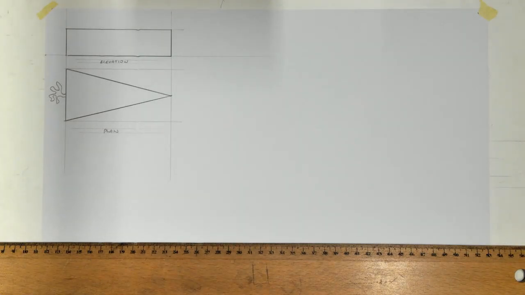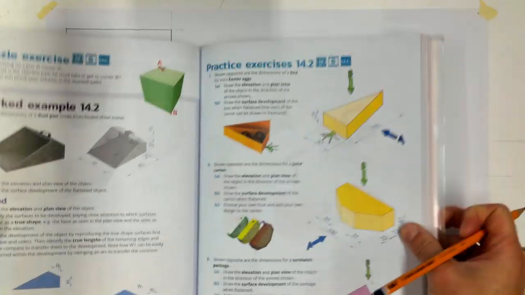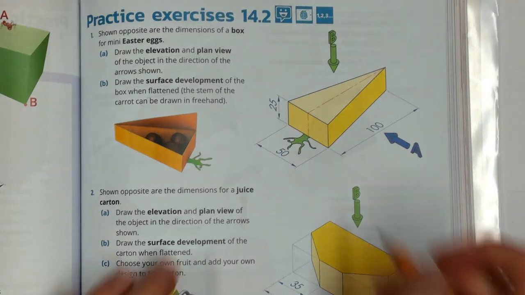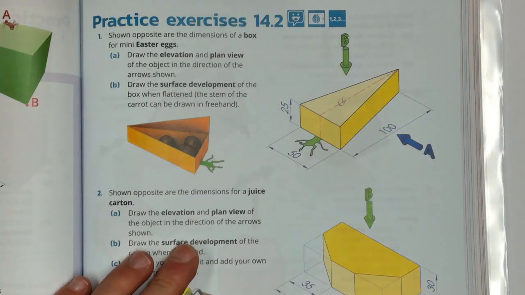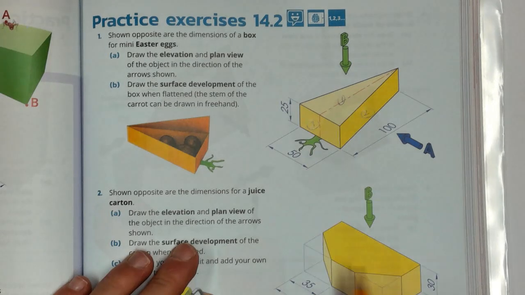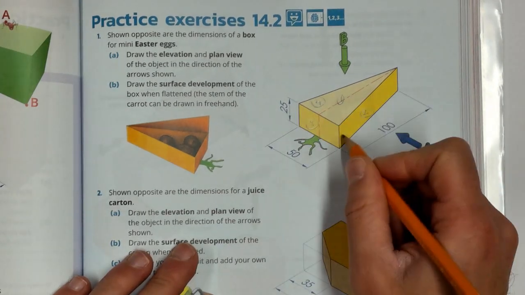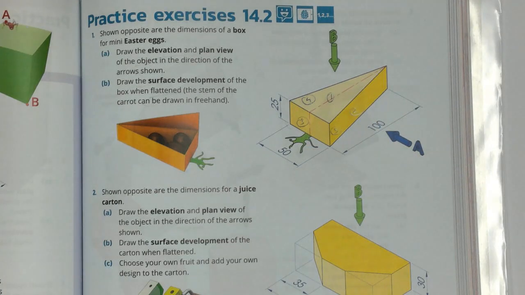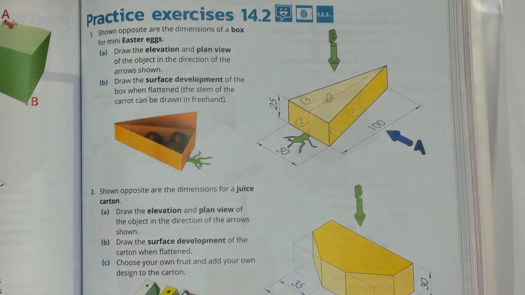Now for the development, what we need to do first of all is figure out how many sides we have. So if we look at it, we have our top, which is 1, this side is 2, the back is 3, the opposite side is 4, and the base is going to be 5. So the base is obviously hidden there, and the back side there is hidden as well. So we're going to have 5 parts to it.